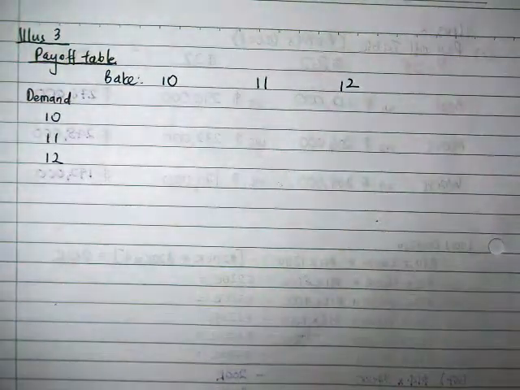Now, if your demand is 10, 11, 12, then your choice is you bake 10, 11, 12.